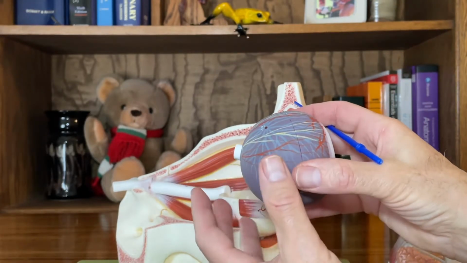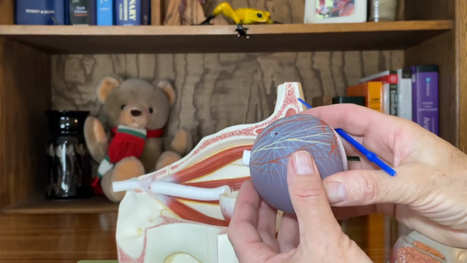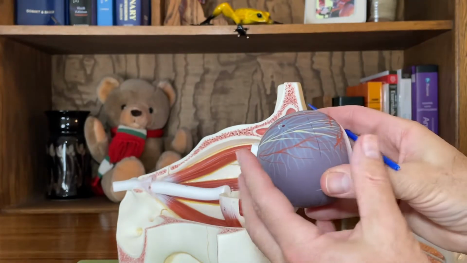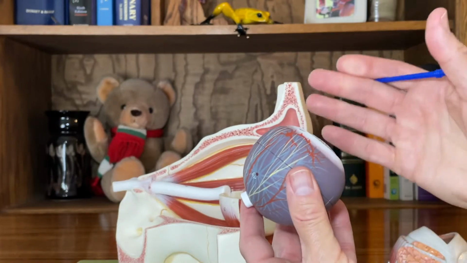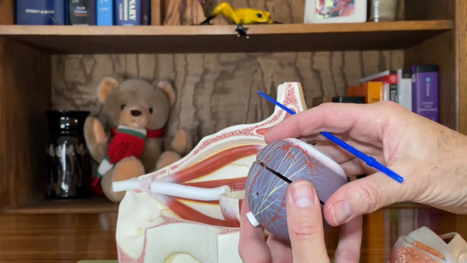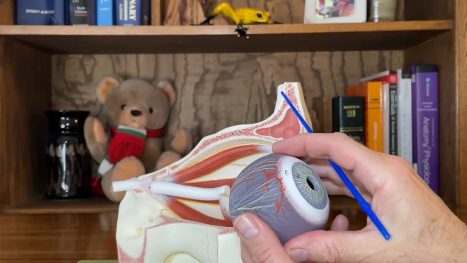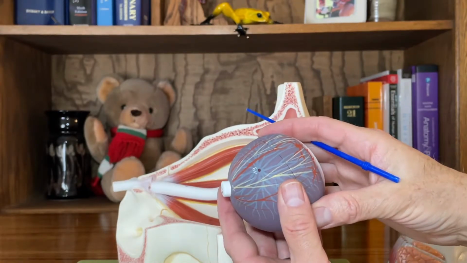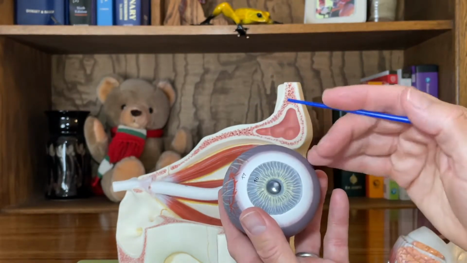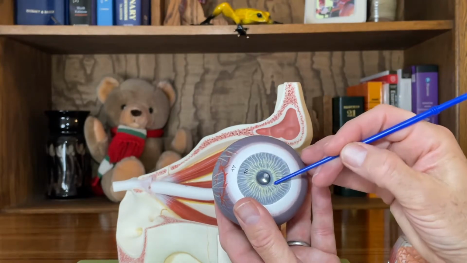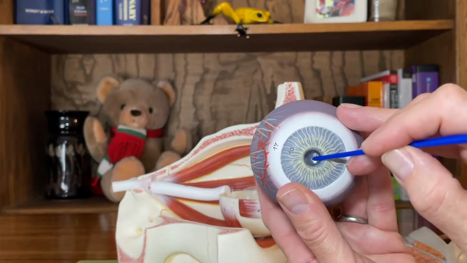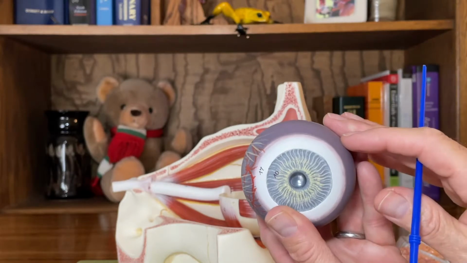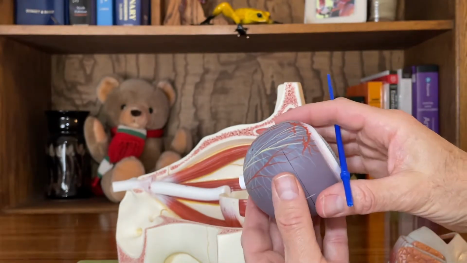So it provides nourishment to both. It's a pigmented layer, so it will absorb excess light, so you don't get visual echoes, right? You don't re-stimulate your cones and rods of your retina and get visual echoes. Here we see the iris, which is the color portion of our eye, and the pupil, and internal to that you can see the lens through there. But again, we'll look at these structures in another model.